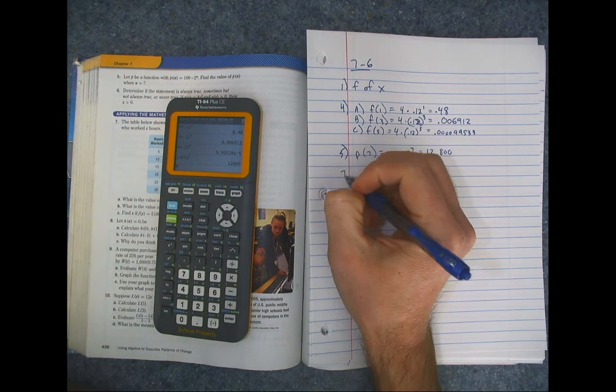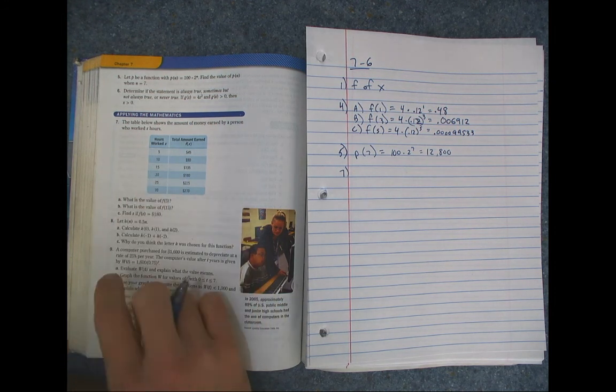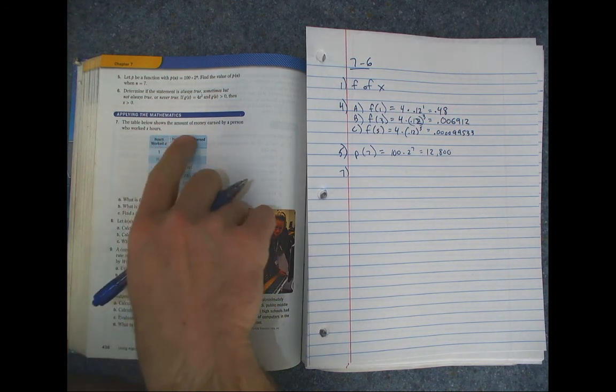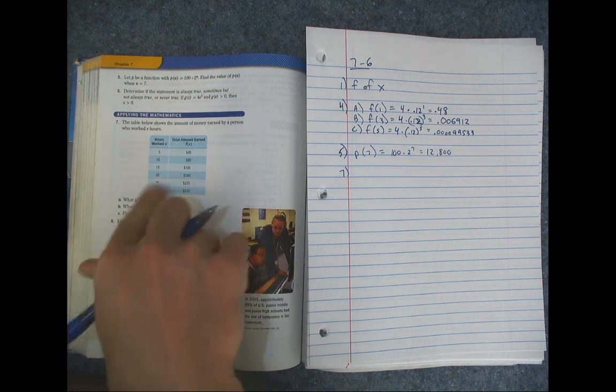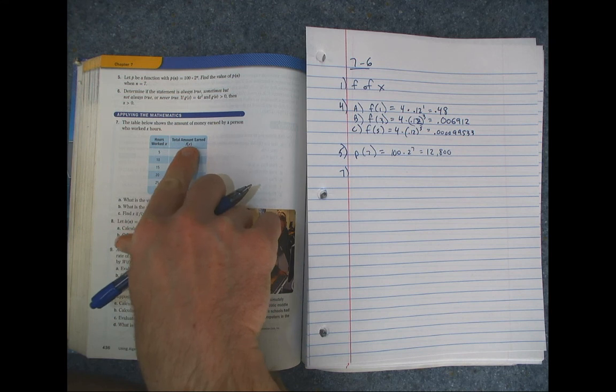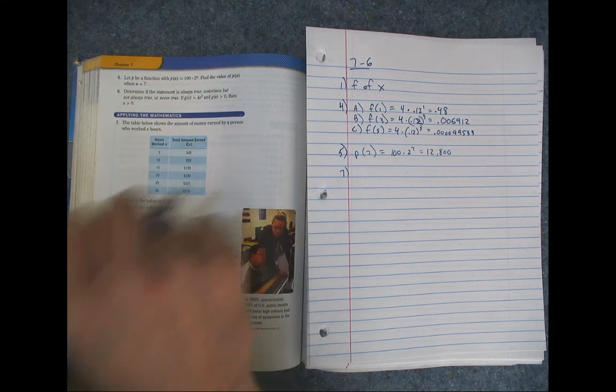We skipped 6, jumping to number 7. Looking at the table, all the answers are there. We don't have to do any work. It's the amount of money earned by a person who works x hours. So this is x, this is f of x. It's like x and y. Y is synonymous with f of x. So we want to start realizing that here's x, here's y. Y is the same as f of x.